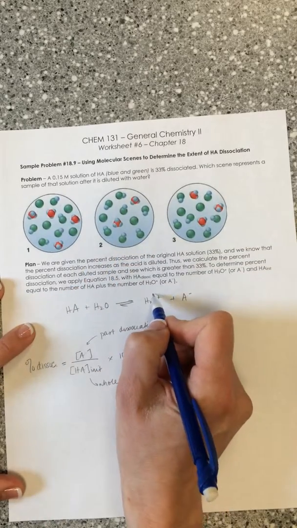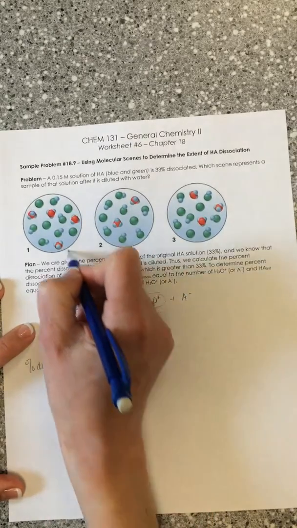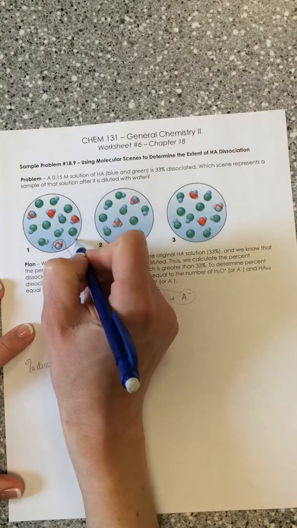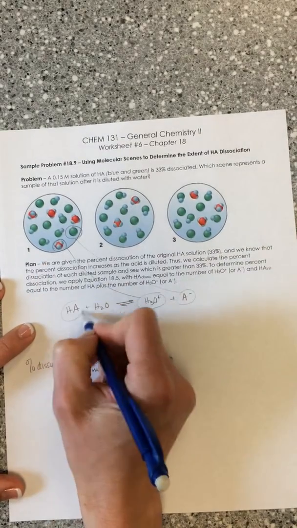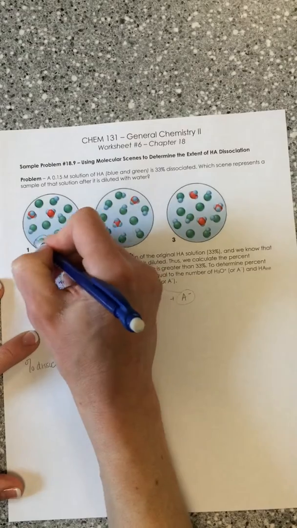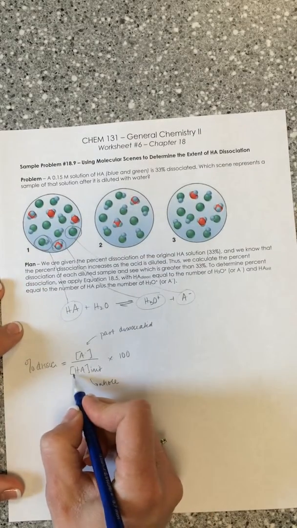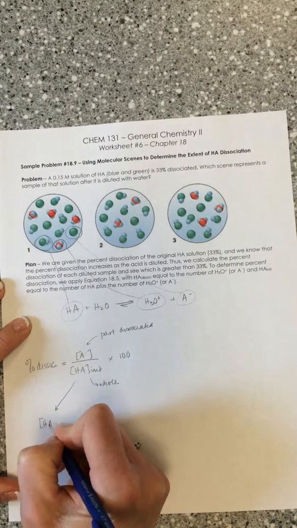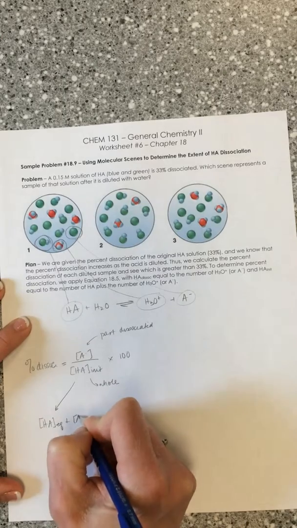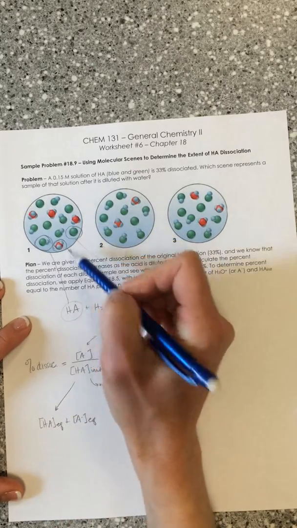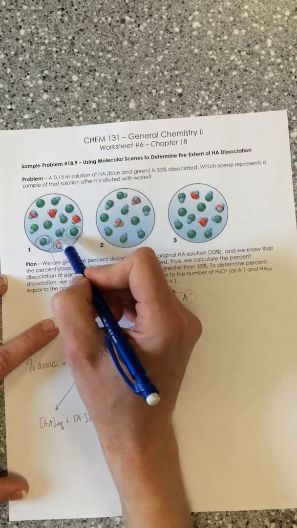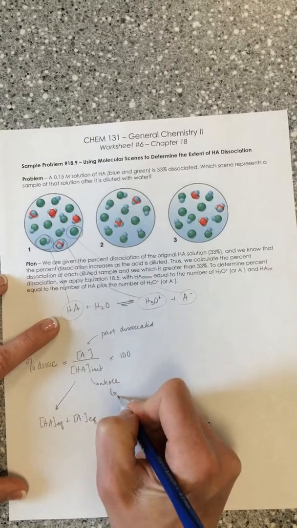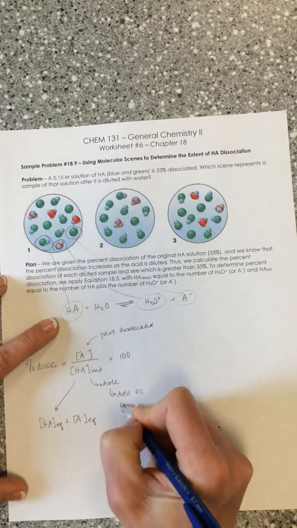Just as a clarification for this problem, we can look in here and see all of these parts in solution. H3O plus are those, A minus are these, and HA are these. But if we want to think about HA that we had initially, we really need to think about the HA concentration at equilibrium plus the A minus at equilibrium. Because when we started this problem, we started with HA molecules that all looked like this. So to get the whole, we really need to add all of our green spheres.